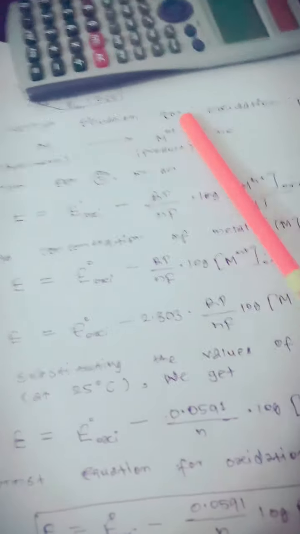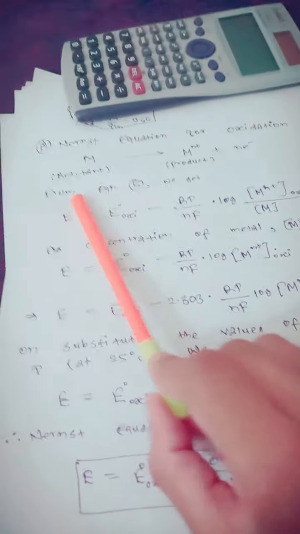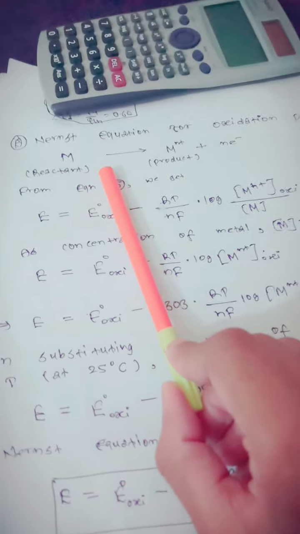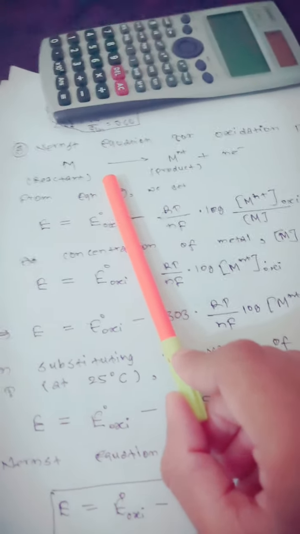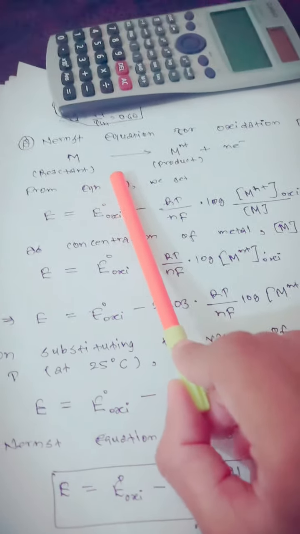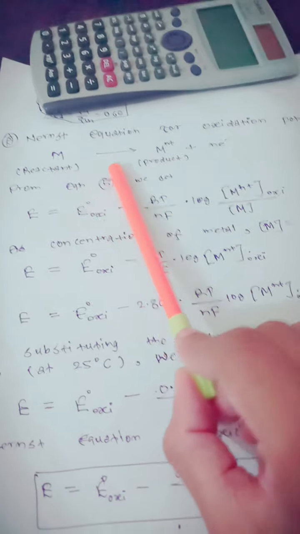One by one I am explaining this way. Now, the Nernst equation for oxidation potential is this much. Since previously I considered a general redox reaction, I took the general redox reaction separately.